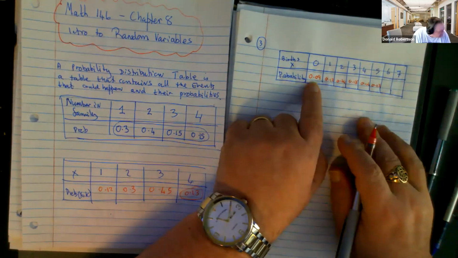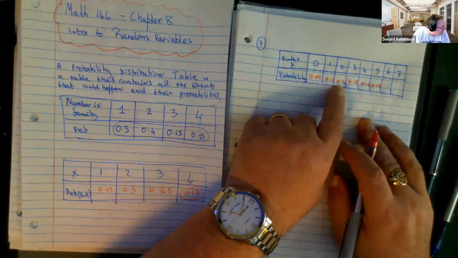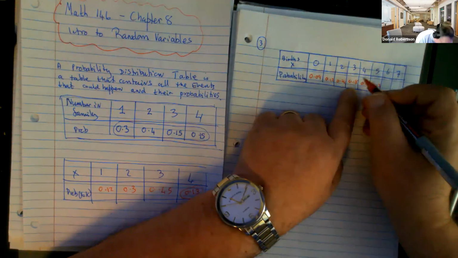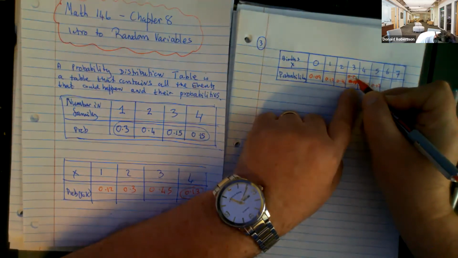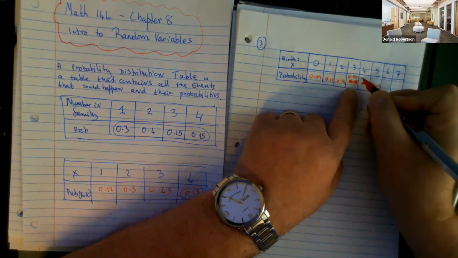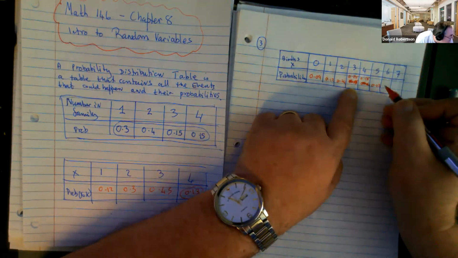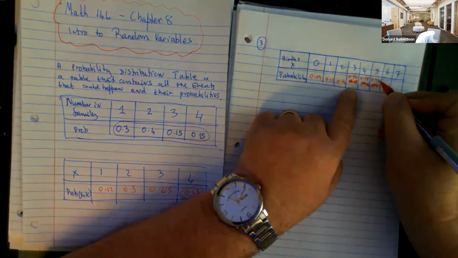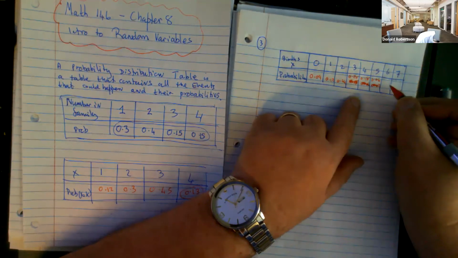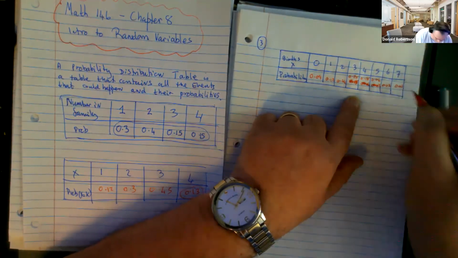I'm out of sync here. 0.06, 0.12, 0.24. There it is. 0.28, 0.18, 0.06, 0.02, and finally 0.01.